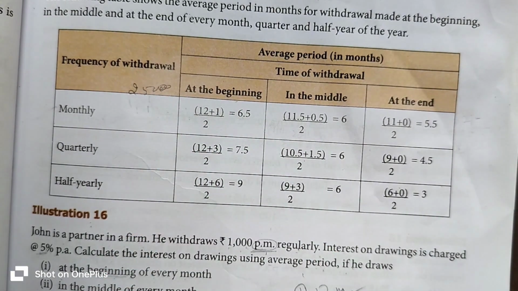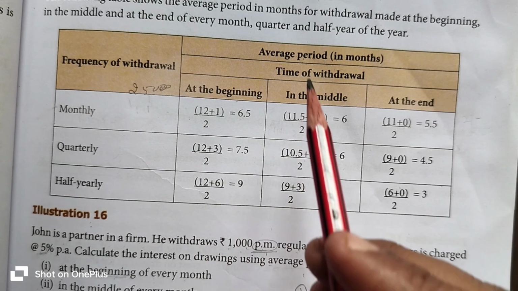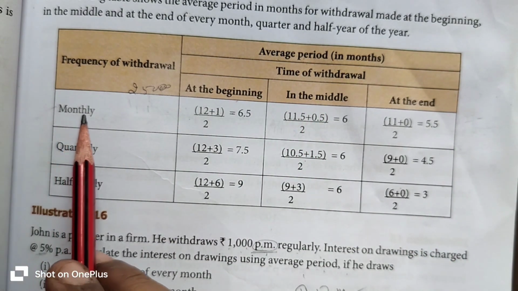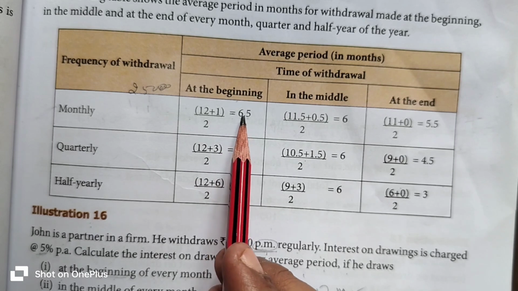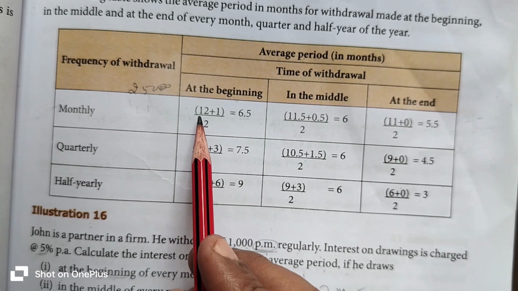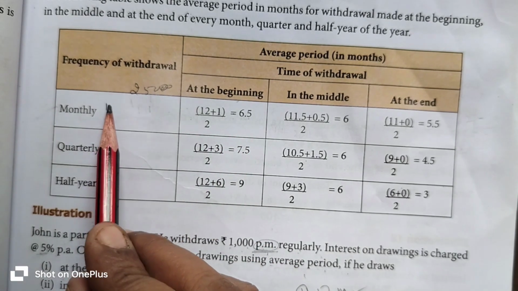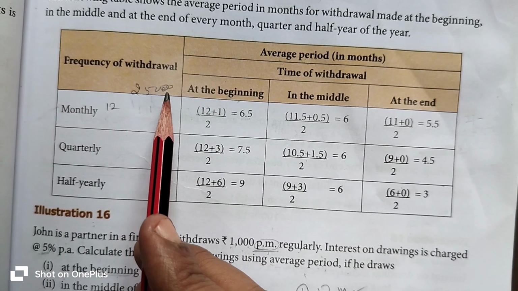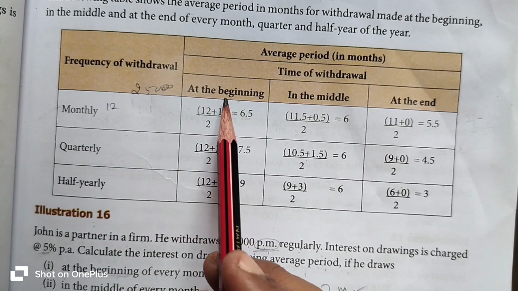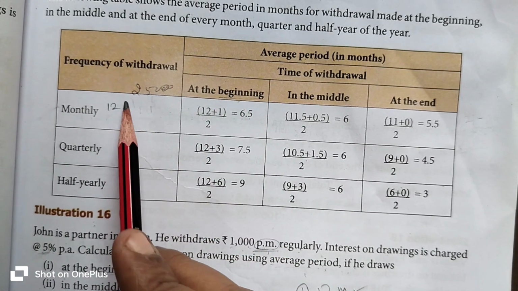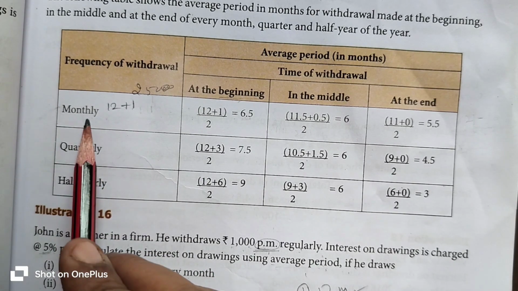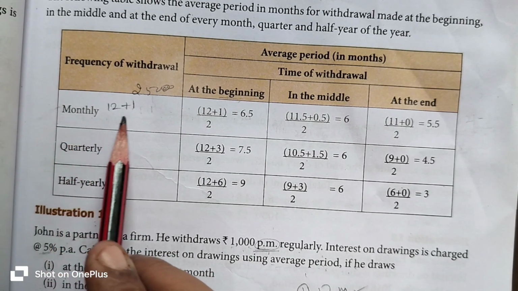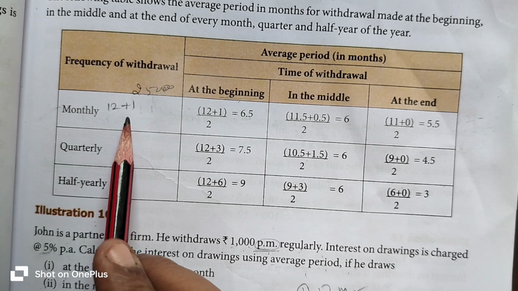So at the beginning of every month, Kavita withdrew cash 2500. What is the formula for the average period at the beginning of every month? 6.5. How will you get 6.5? Listen, how many months are there in a year? There are 12 months. If Kavita takes cash from her business at the beginning of every month, we have to add 1 month extra. Why? Because how many days are there in a month? There are 30 or 31 days in a month.